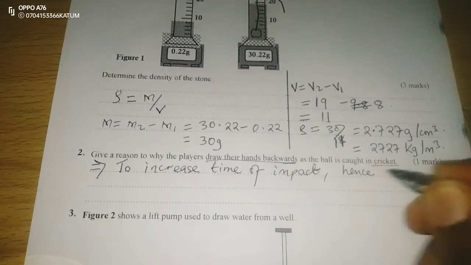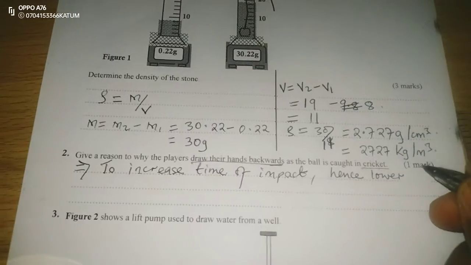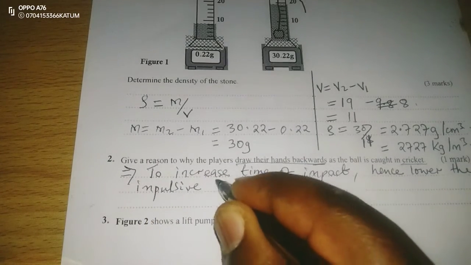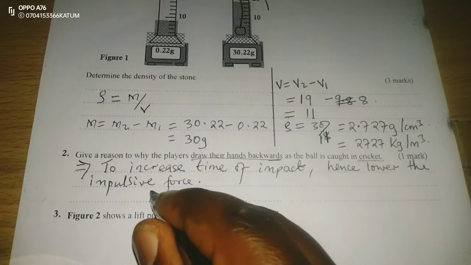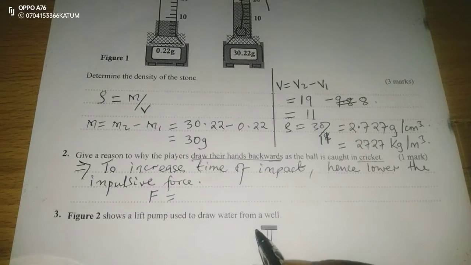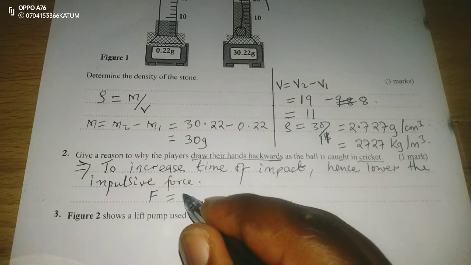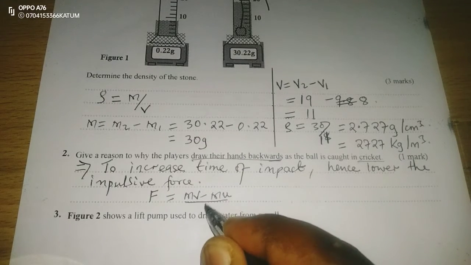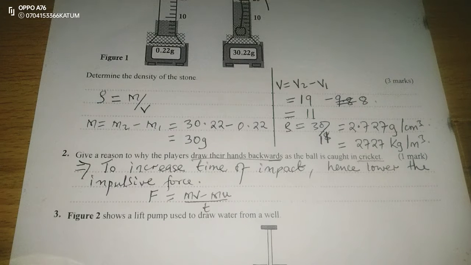And hence lower the impulsive force. It should be noted that impulsive force, according to Newton's second law of motion, is usually given by the rate of change of linear momentum. So final momentum minus initial momentum out of the time taken for momentum to reduce from maximum to 0. Now, the faster it takes, the greater the impulsive force that will result.